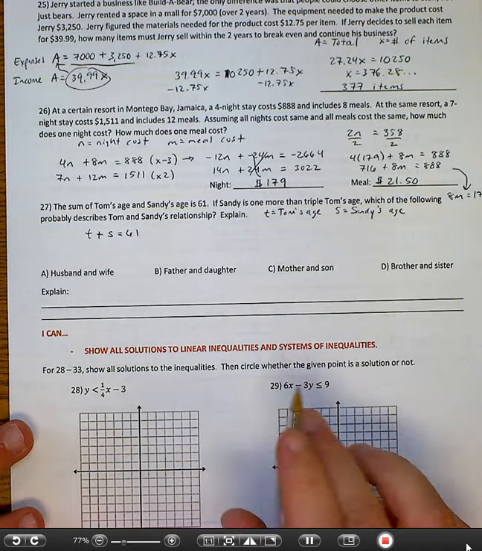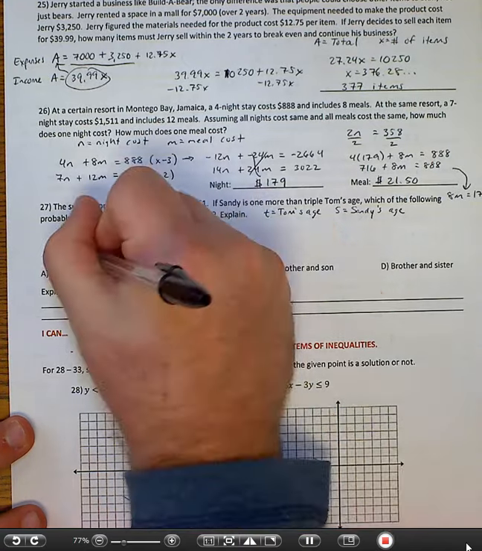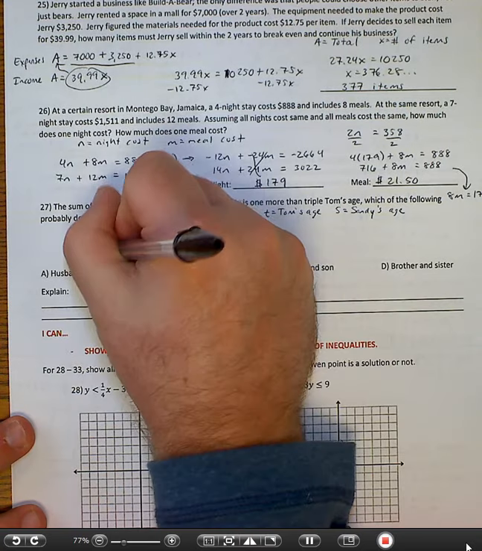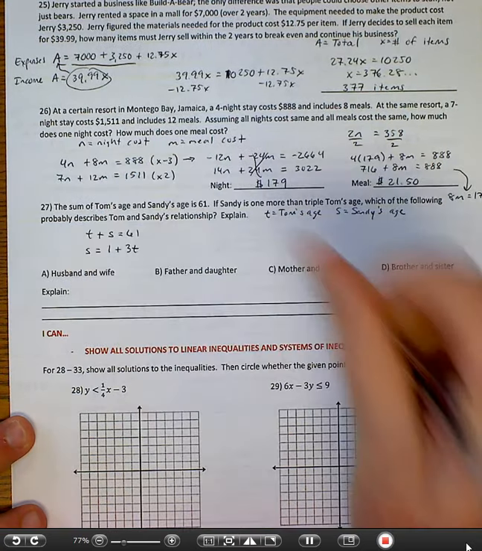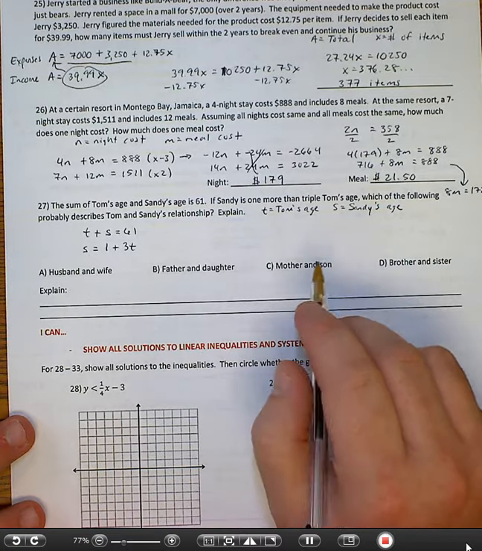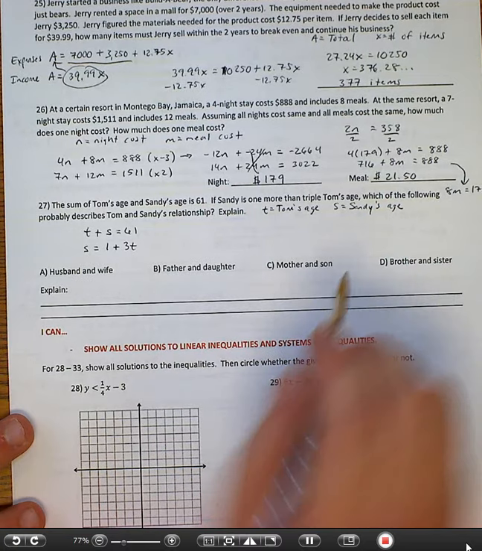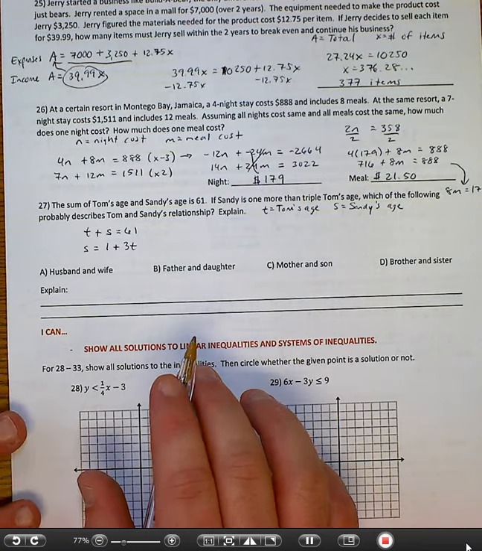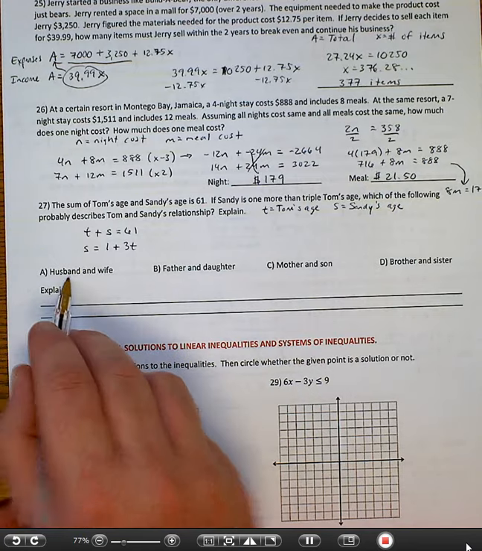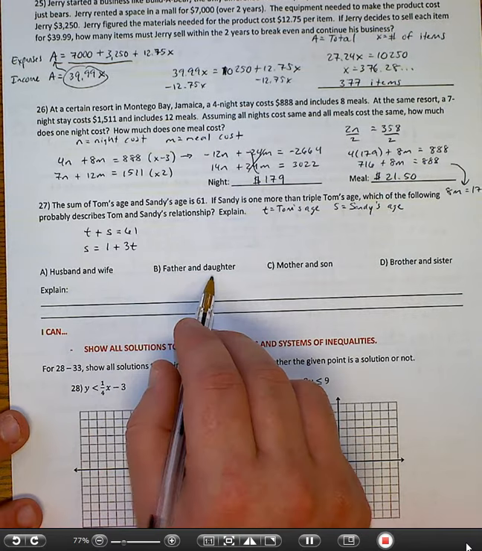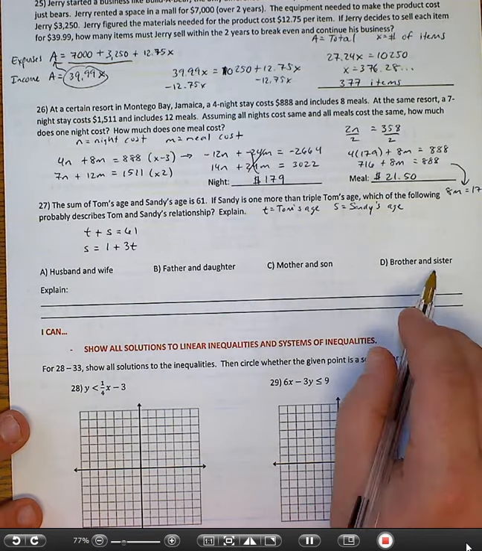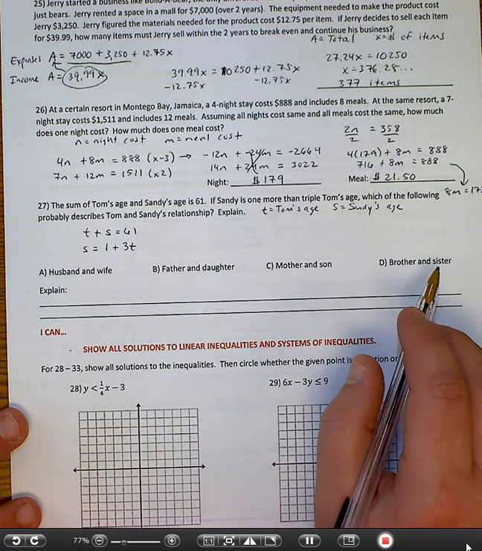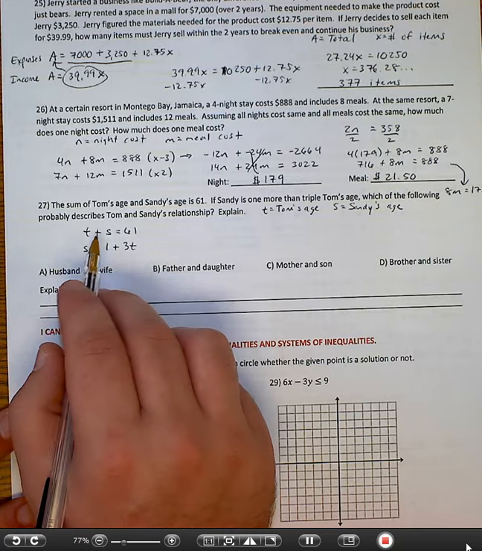Sandy is one more than triple Tom's age. Which of the following probably describes Tom and Sandy's relationship? Explain. Kind of a weird question, but are they husband and wife? Are they father and daughter? Are they mother and son? Or are they brother and sister? To tell, you're going to be able to look at their ages. Okay? So to find their ages, that's what we're doing. So I'm asking you to interpret your answer.